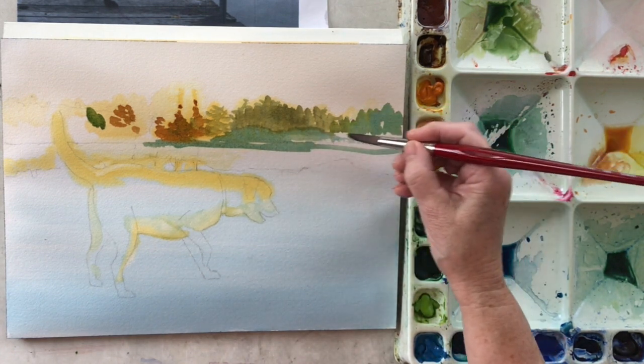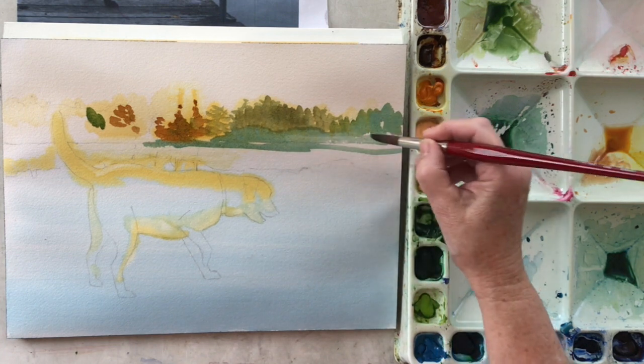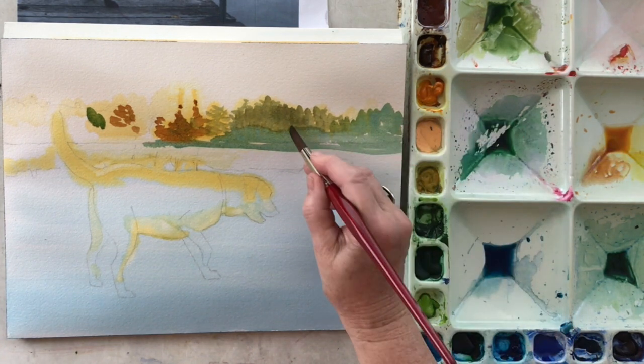I think there's some buildings back here, but I'm going to ignore them. I think they'd be too hard to deal with. We don't need them anyway.